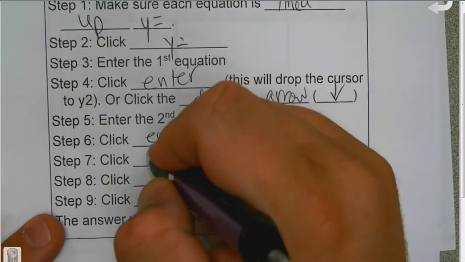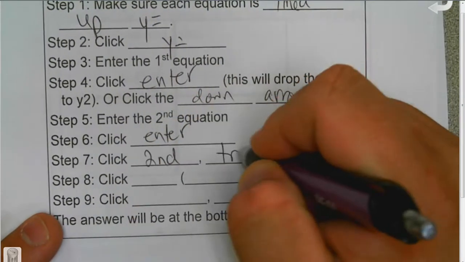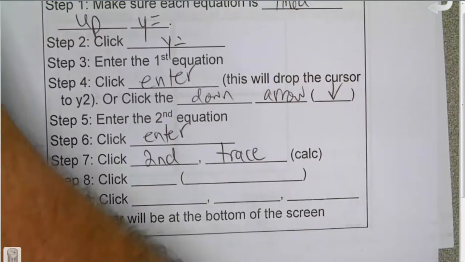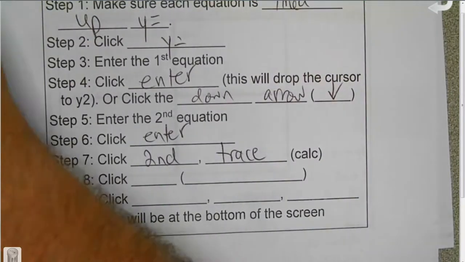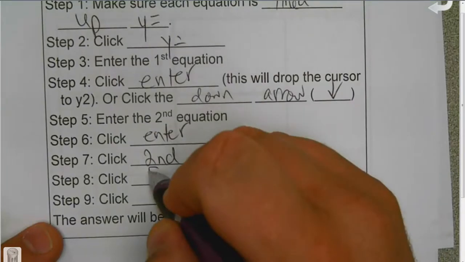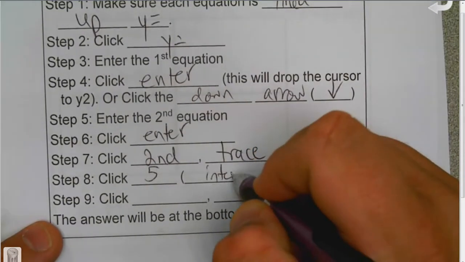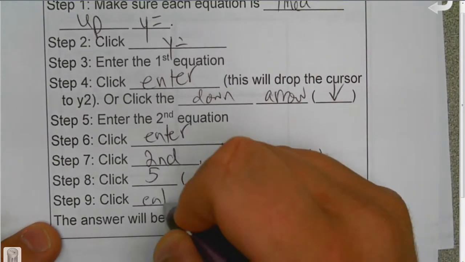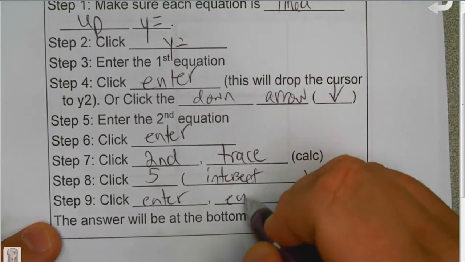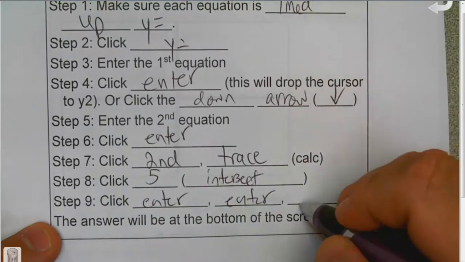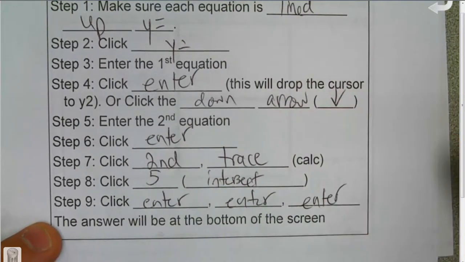Then you're going to click second trace. And once you do that, what we're calculating is the intersect. So we're going to click 5, and we're going to find the intersect, and then you're going to hit enter 3 times. And your answer will end up being at the bottom of the screen.